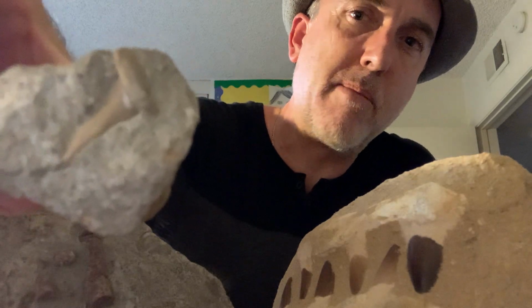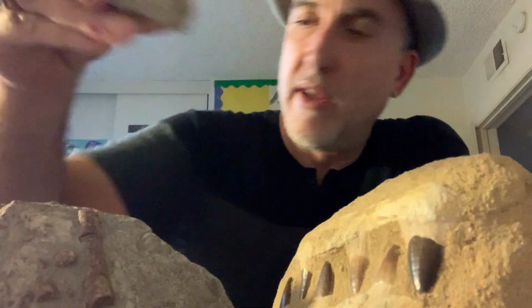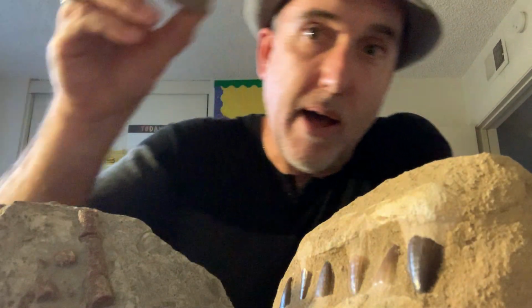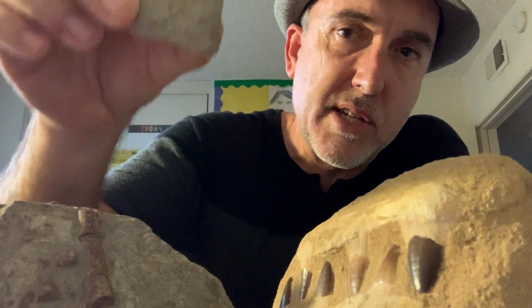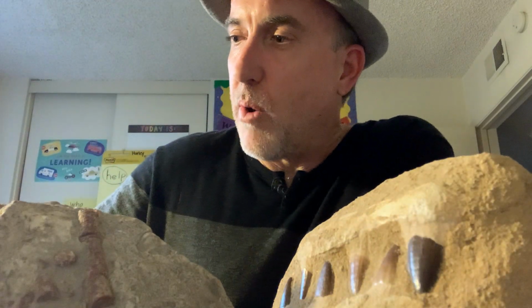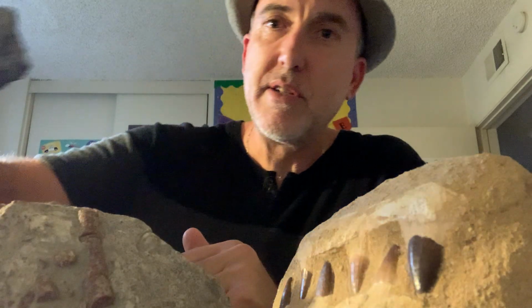The tooth is not very big. This is the size of a shark tooth of a shark that you would find living today. But it's a nice fossil, and it's found in sedimentary rock. Okay, let's keep going. All right, this one's really nice. Take a look at this guy.